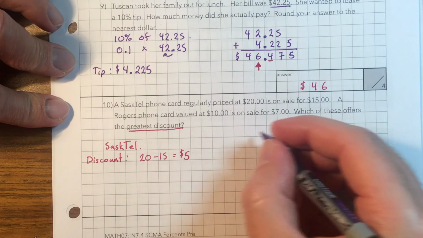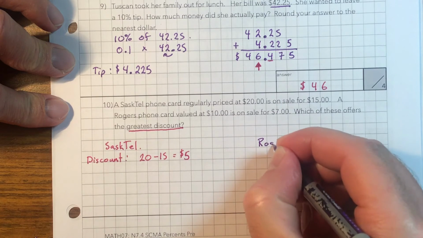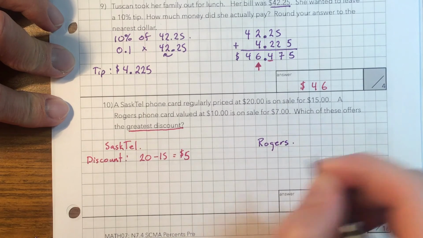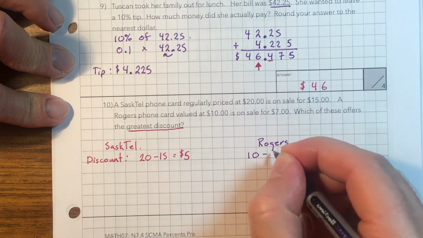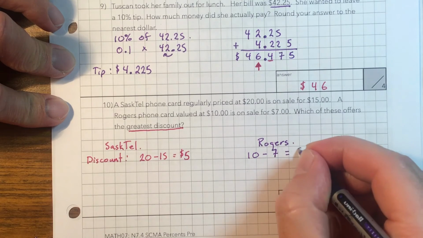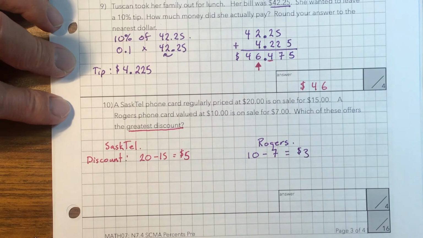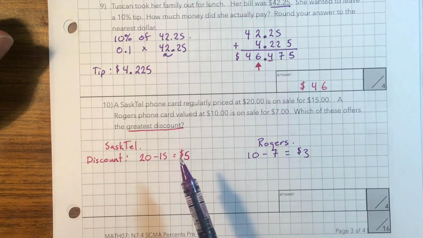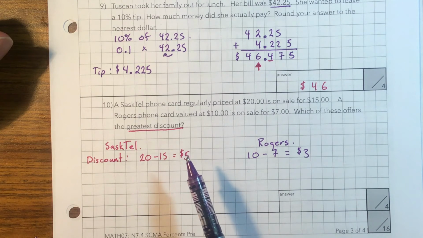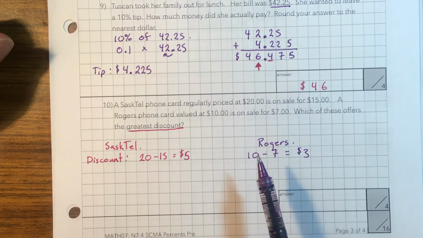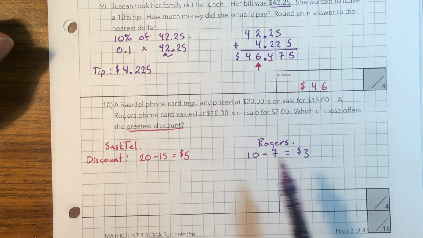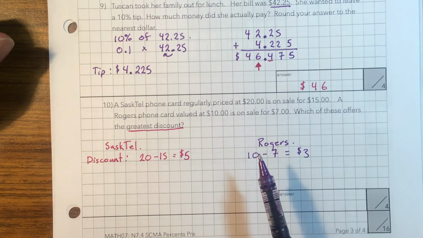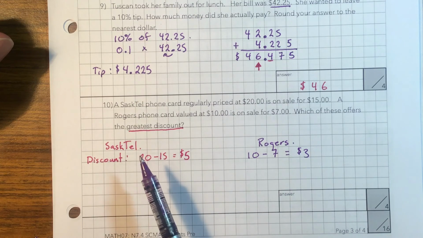At Rogers, the discount is $10 minus $7, so that's a $3 discount. So which one of these is the bigger discount? Well, SaskTel is the bigger discount in absolute terms, but Rogers was cheaper to begin with. So is $3 out of 10 kind of a bigger proportion than $5 out of 20?